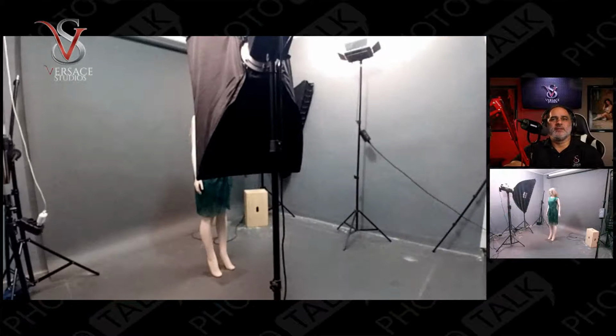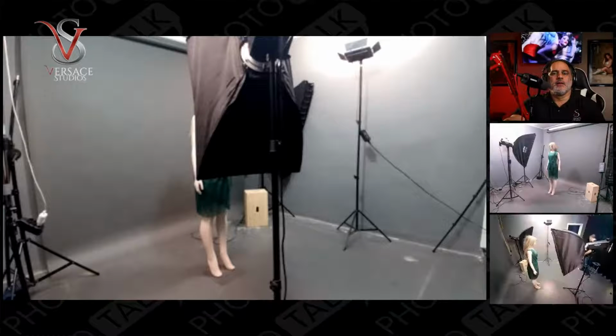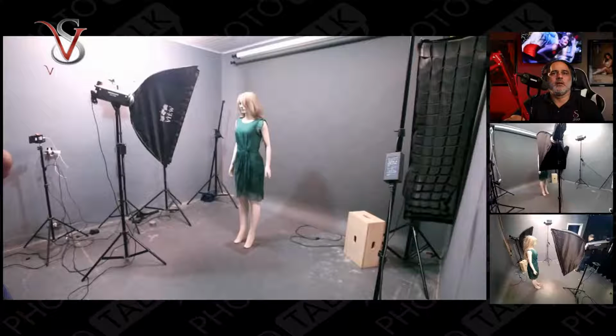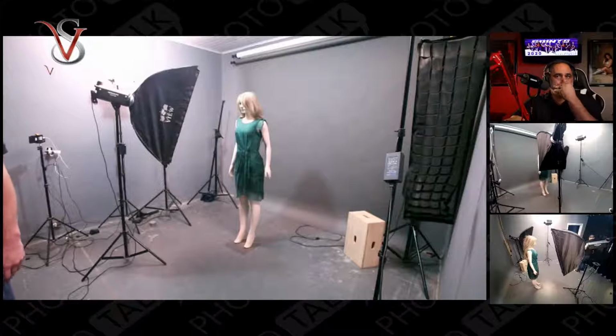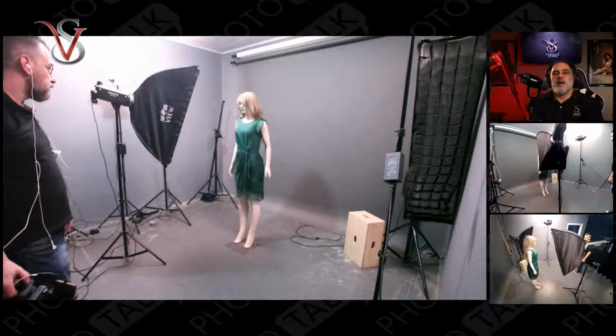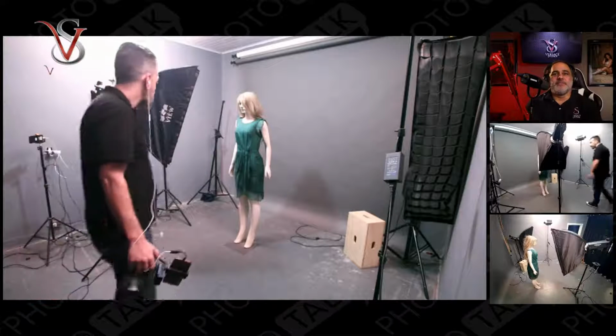So he's at ISO 100, and he's shooting at 1/160, the sync speed for this camera. His aperture is 5.0. That's another important part: know your sync speed.